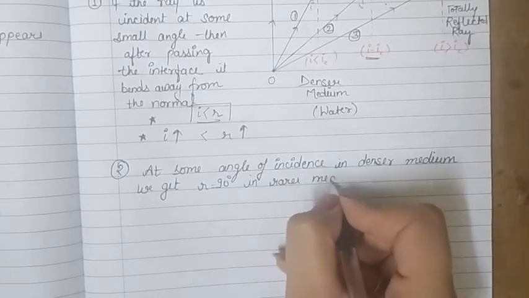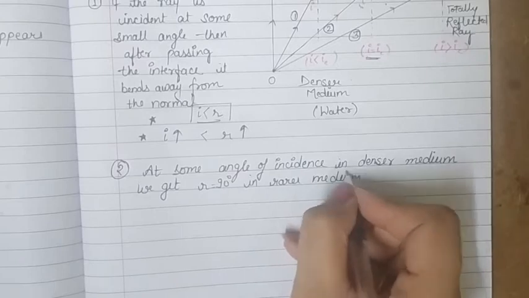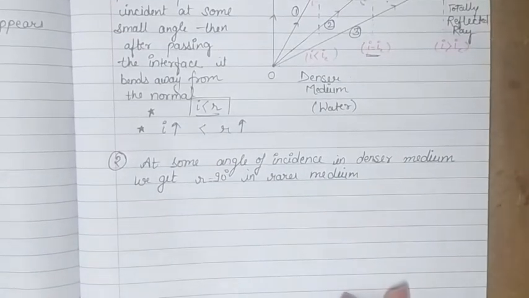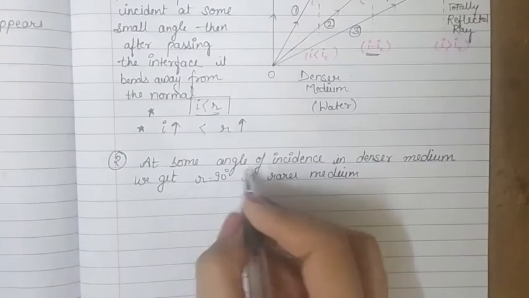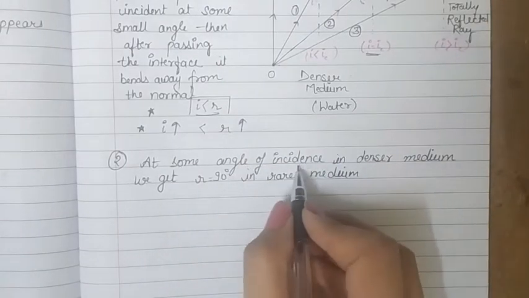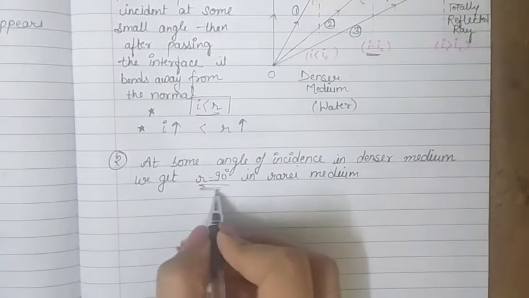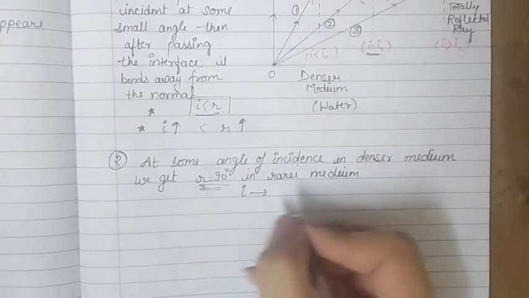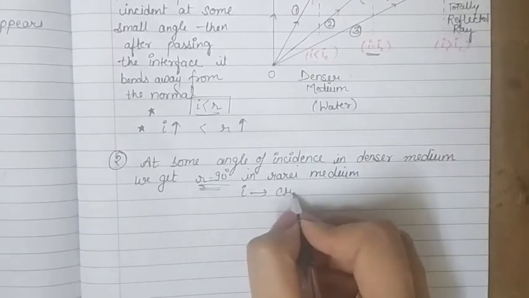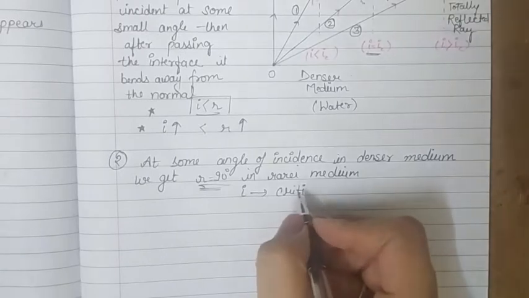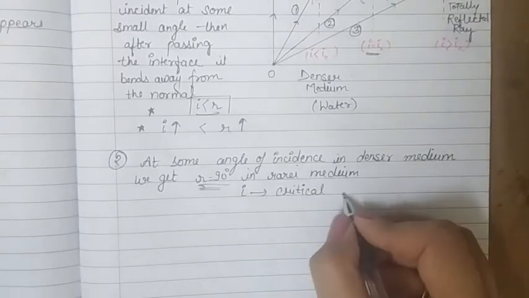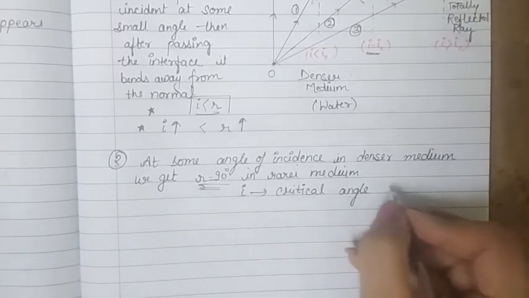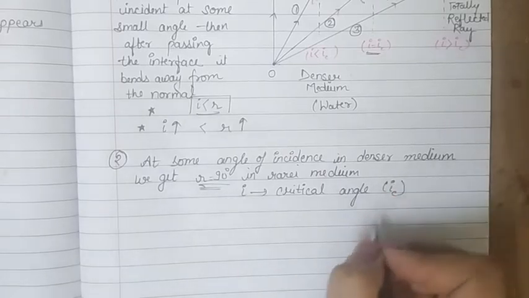Now this situation comes when the angle of incidence is equal to the critical angle. The angle of incidence at which we get r equal to 90 degree, we call that angle of incidence the critical angle for that interface, critical angle for that combination of media, and it is denoted by IC.